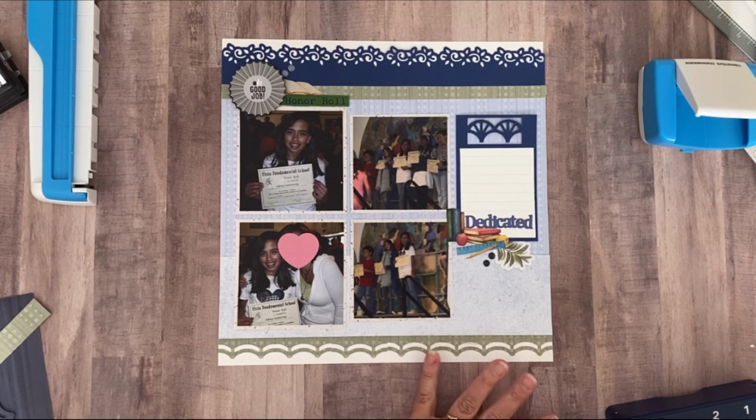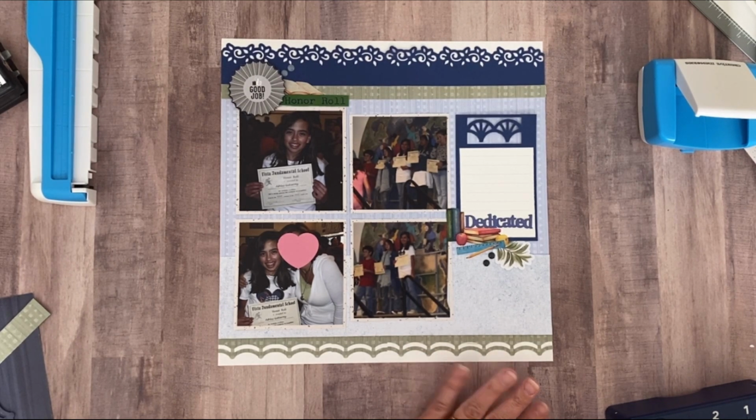And I am trying to finish up my daughter's elementary school days album. So this, I feel like, yay, I got one more page done. So that makes me really happy.